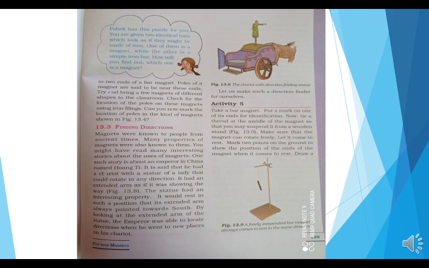Now by looking at the extended arm of the statue, the emperor was able to locate directions when he went to new places. So whenever that emperor wants to go to some new place, what does he do? He goes with that chariot only, because that statue helps him to locate the directions of where he went. Now let's see activity 5.